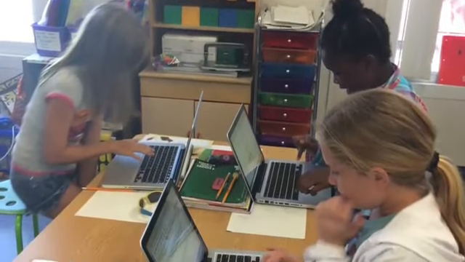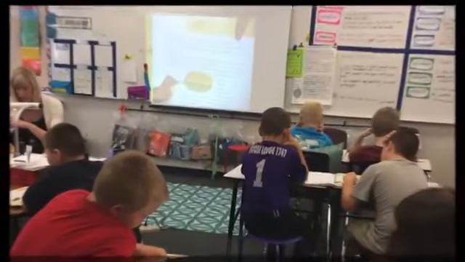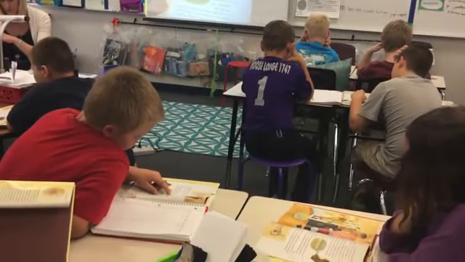So if our main skill we're working on is rounding and estimating, I might see that there's a deficit and some students still need to practice rounding to the nearest 10, 100, and 1,000 before they can be successful with some of our larger numbers. And so that's just how I approach deciding which mini lessons to offer to students.